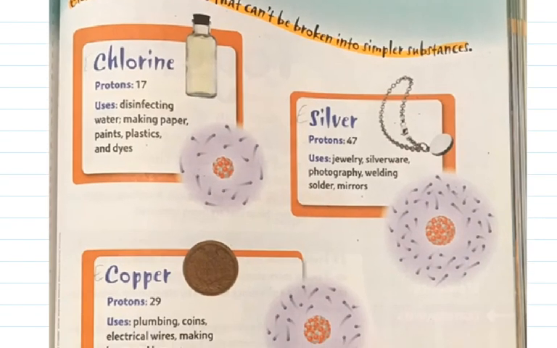Now, one quick thing. I know you can already see my E for element on all three of these, but if I'm putting an E next to each one of these things, this means that each one of these things is what? An element. Okay.